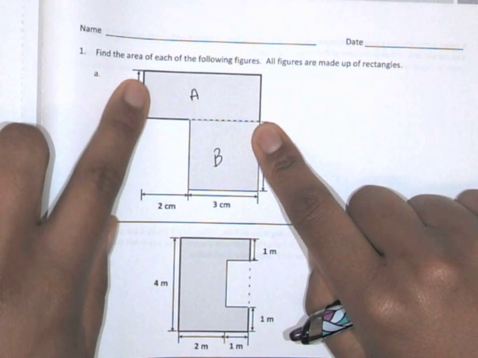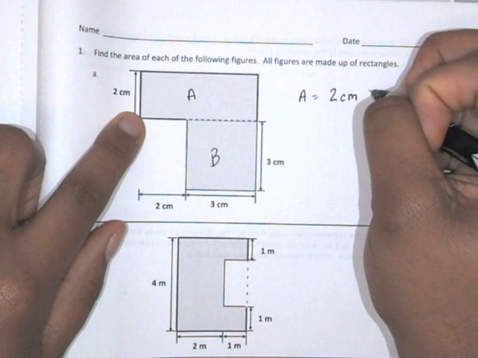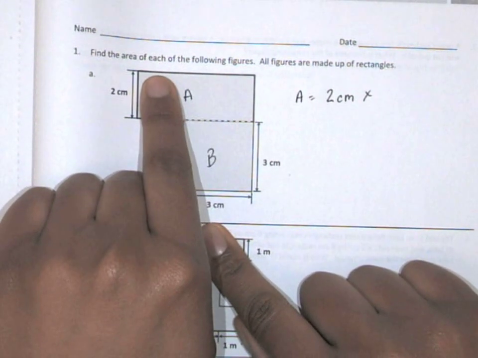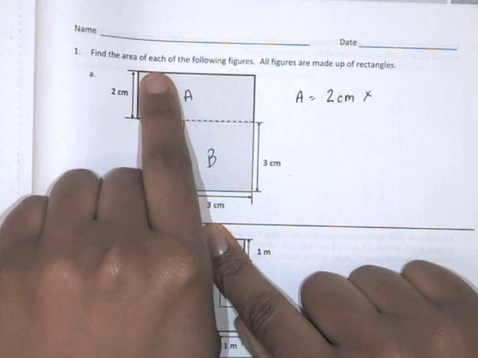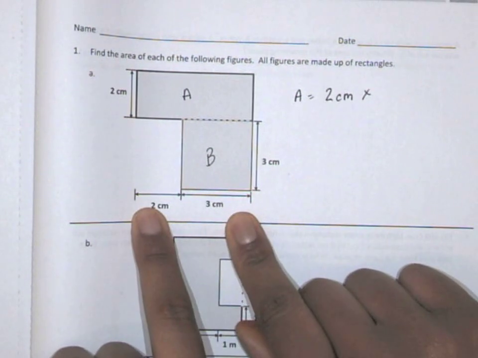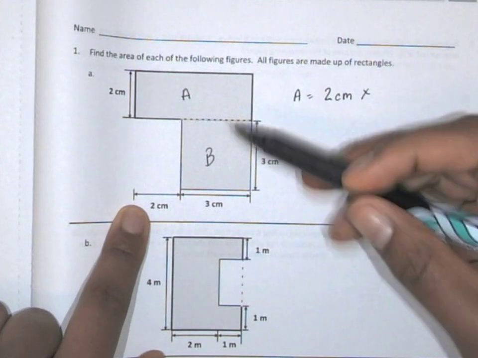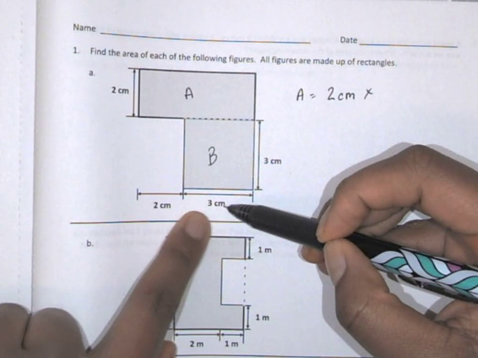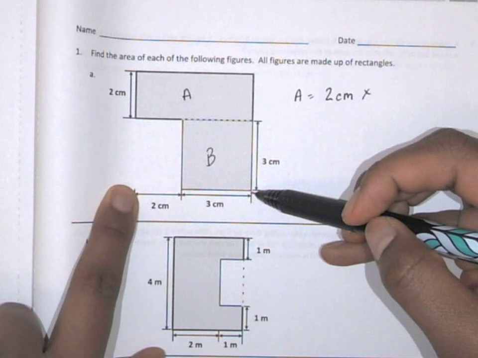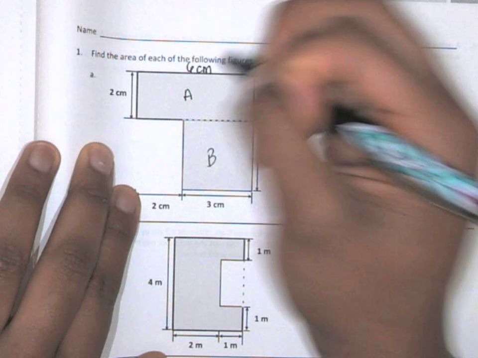We know that this side length is 2 centimeters. So A equals 2 centimeters times, they did not give us the length or the width of this rectangle. So we have to use what we have here at the bottom, where we're going to have to take a little bit of an extra step to figure it out. So we have 3 centimeters plus 2 centimeters, which equals this entire width. What's 3 plus 2? 5. So this width is 5 centimeters.